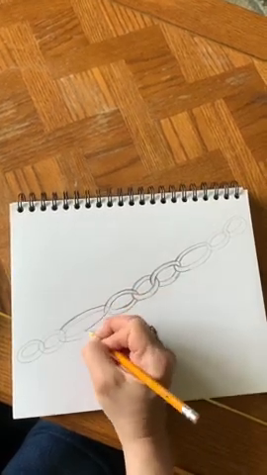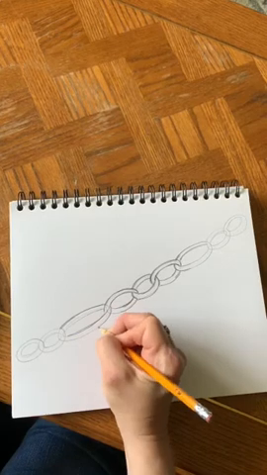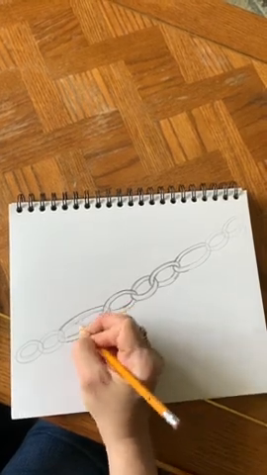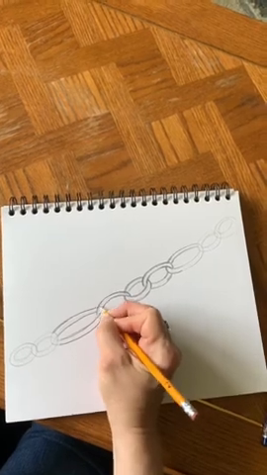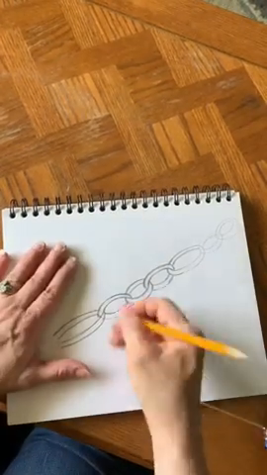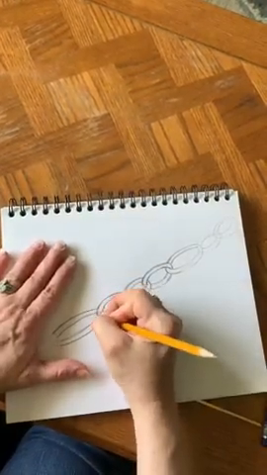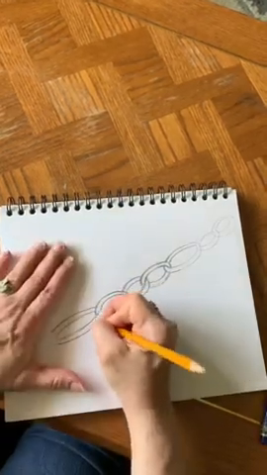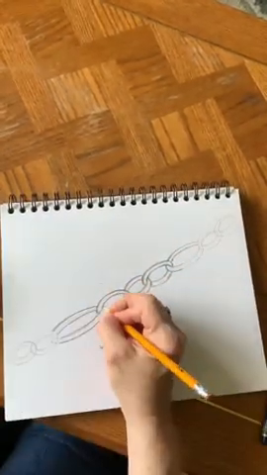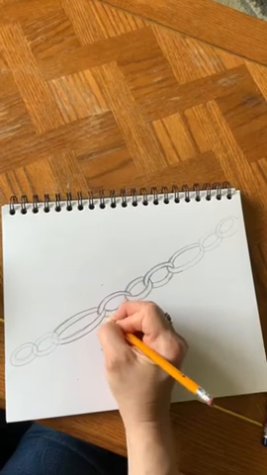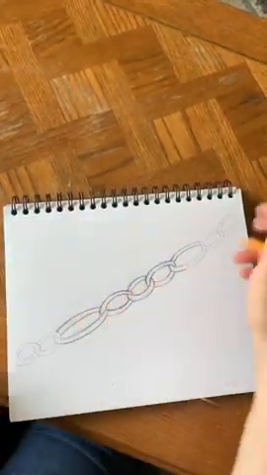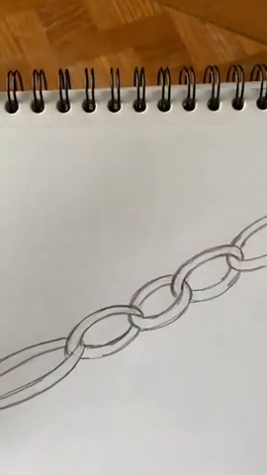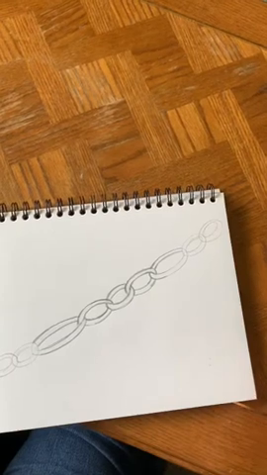So again, I'm just getting the interlocking part down and erasing the lines I don't need so I don't get confused. Okay, and I won't finish the whole chain right now. I'll just start showing you how I'm gonna shade.